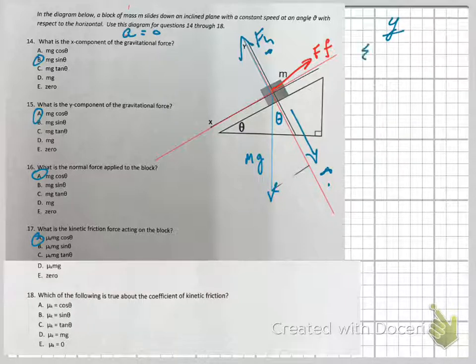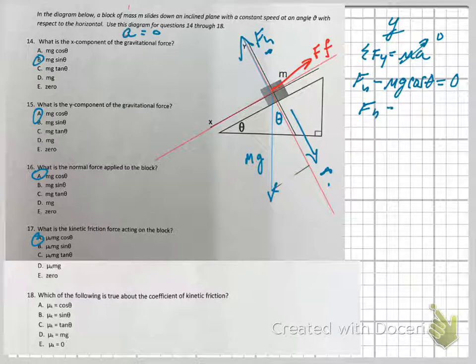The summation of forces in the y direction equals mass times acceleration, but this object is not going to go up and down in the y direction, so that's going to be 0. So we have Fn going up minus mg cosine theta equals 0. So Fn equals mg cosine theta.